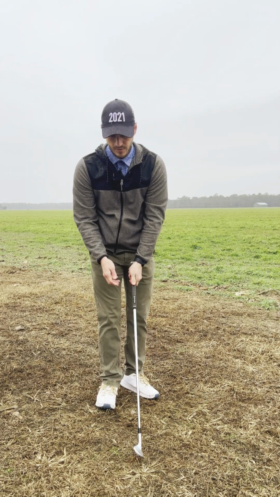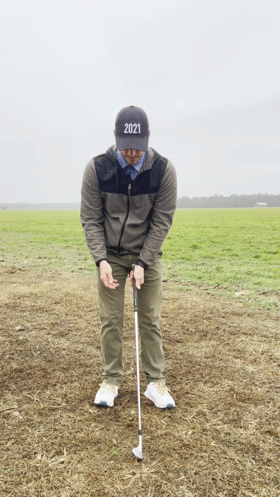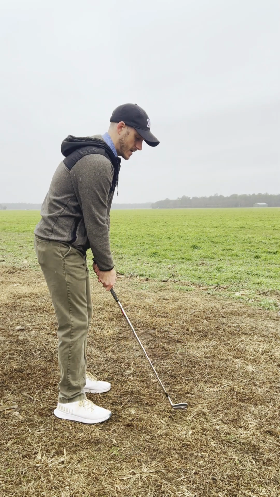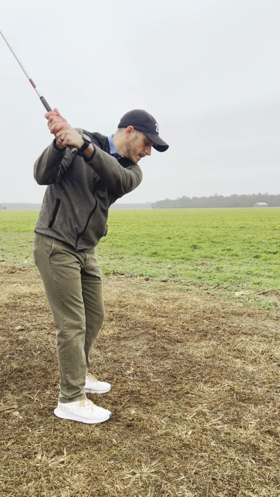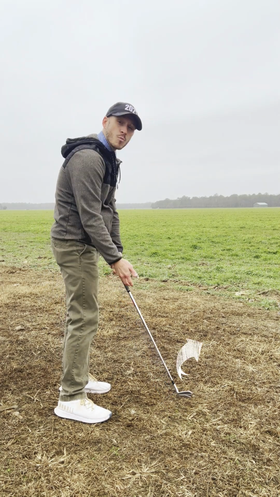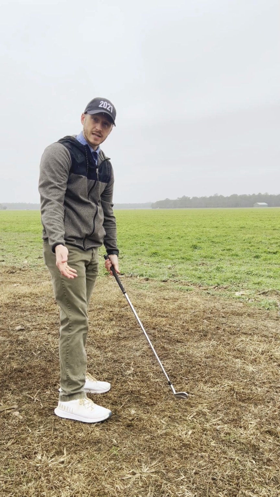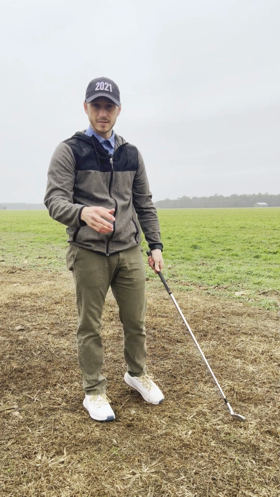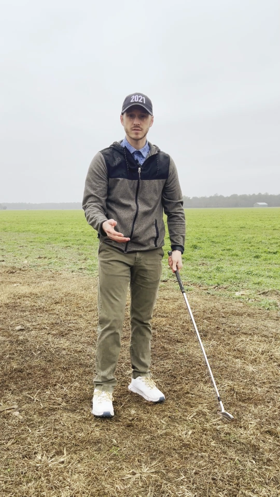Alternatively, we create more of a weak grip and take that same swing. Now you see an open face at impact. And that's the key. It's the manipulation of a strong, weak, or neutral grip. It's going to be a way to influence a golf ball's curvature.